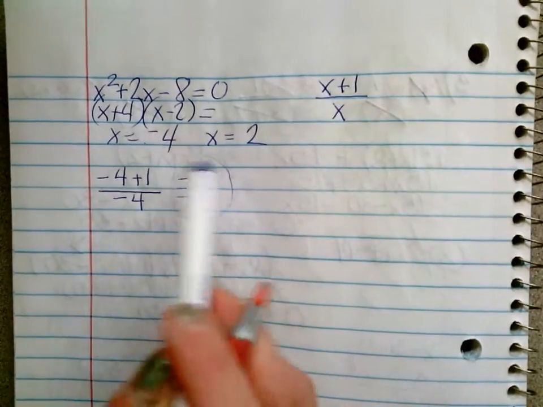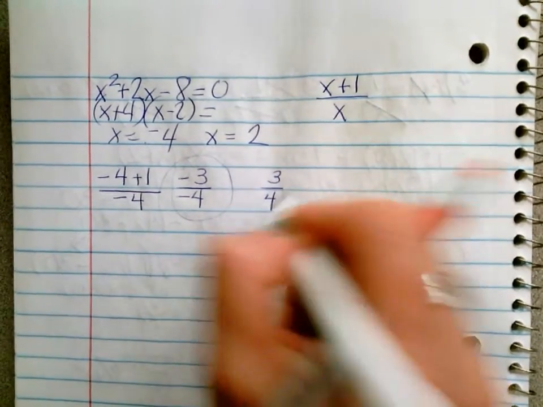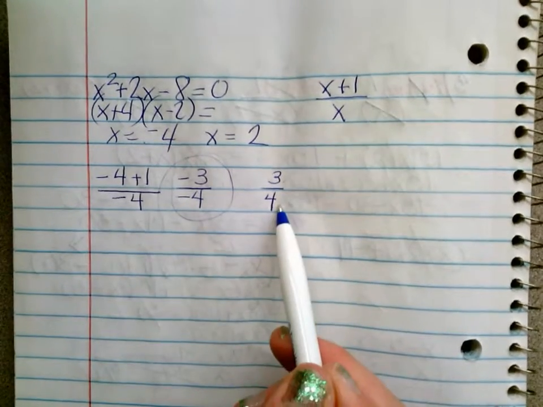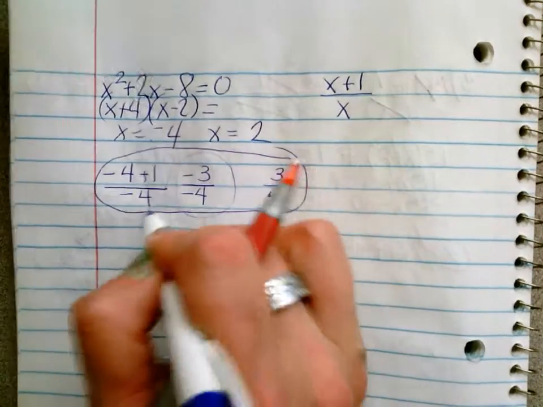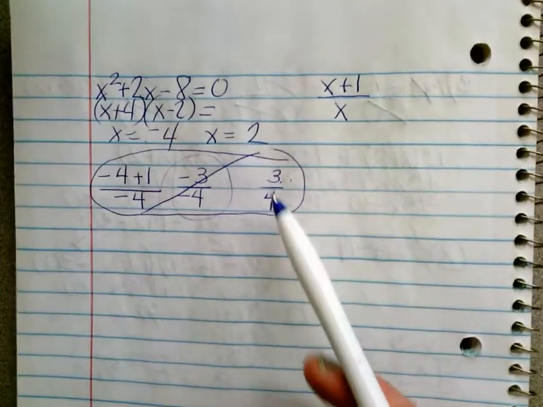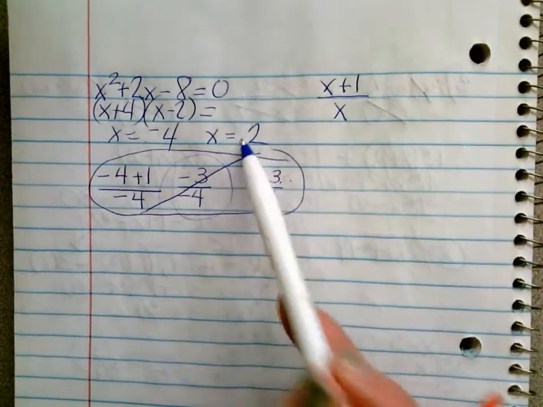What's wrong with this? It's a positive, right? And is this number bigger than this number? 3 is bigger than 4? No. So you've got to throw it out. Negative 4 has to be thrown out because the resulting fraction does not have a numerator that's 1 bigger. Okay? Let's try the other one.